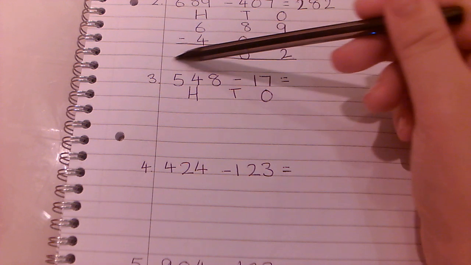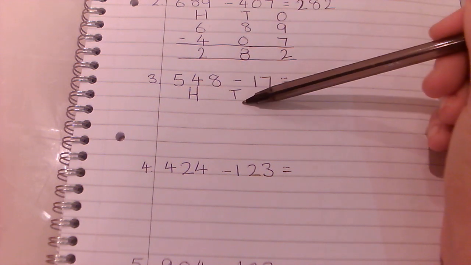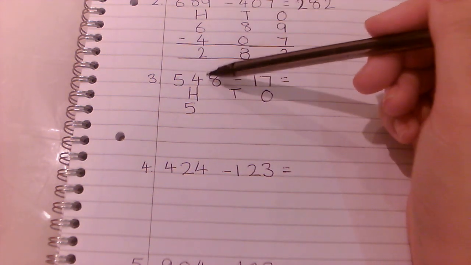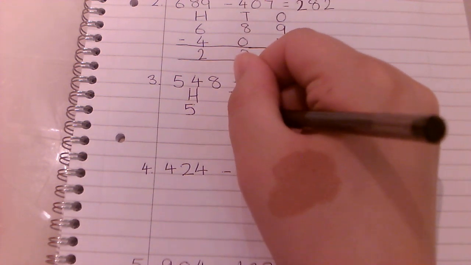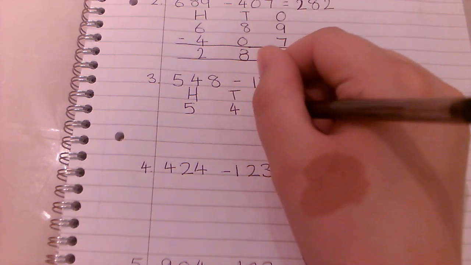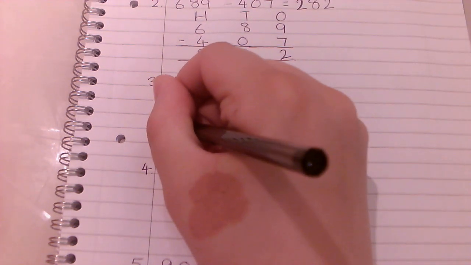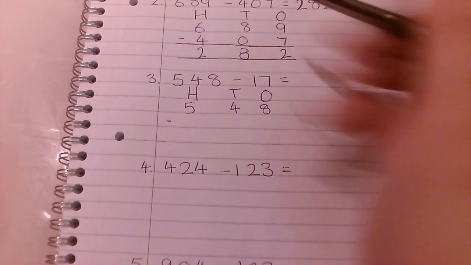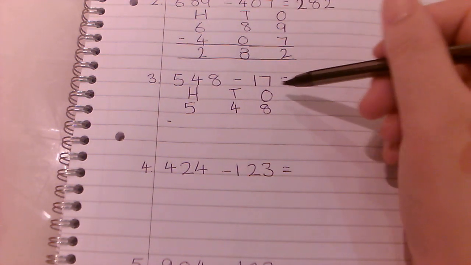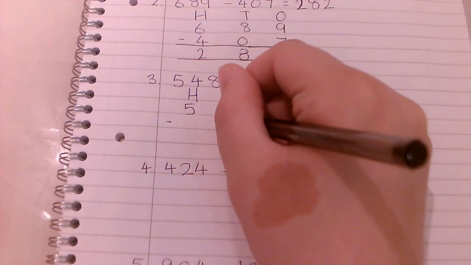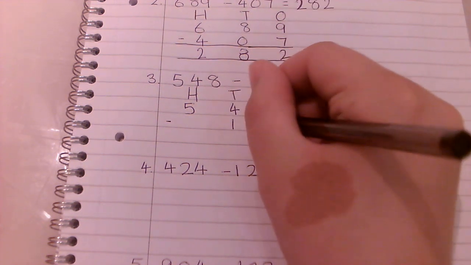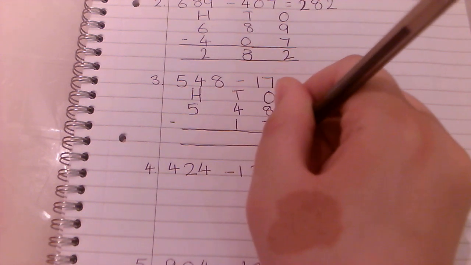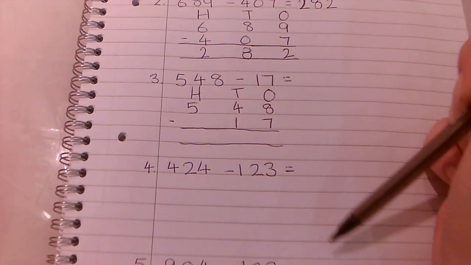So I'm going to put in the first number in our number sentence in the top row. So 5 hundreds, we have 4 tens and we have 8 ones. And we're going to subtract. So here we have 0 hundreds, so I'm just going to leave it blank. We've got 1 group of 10 and we've got 7 ones. And then just draw my line underneath. And then do the same steps again.